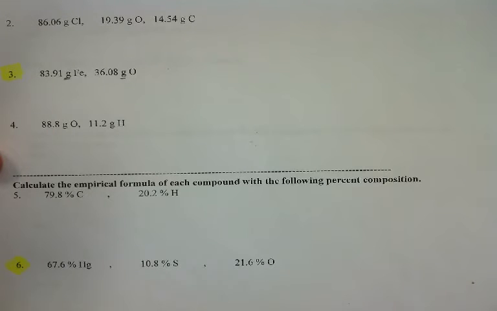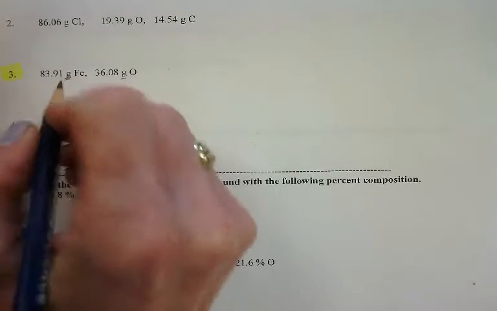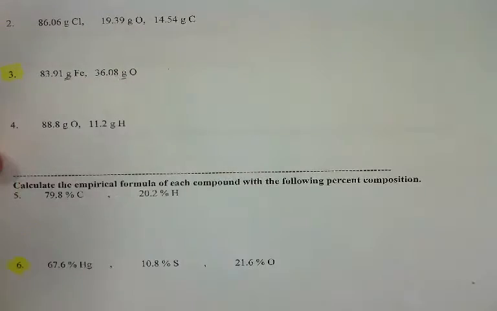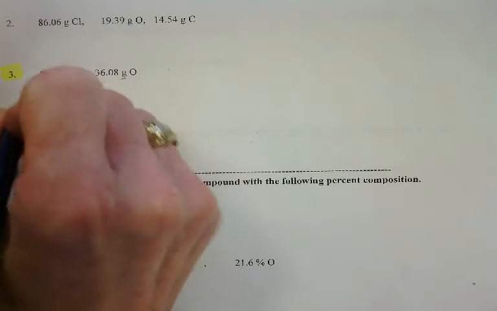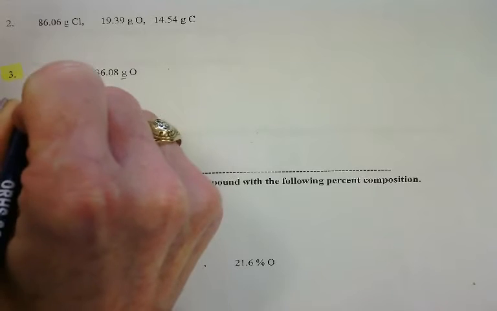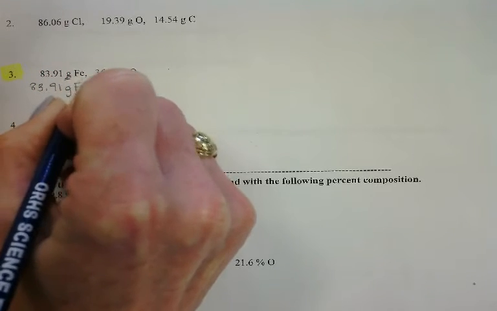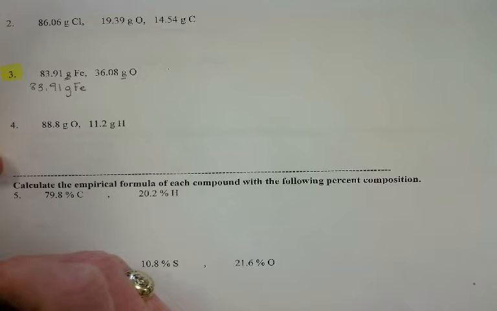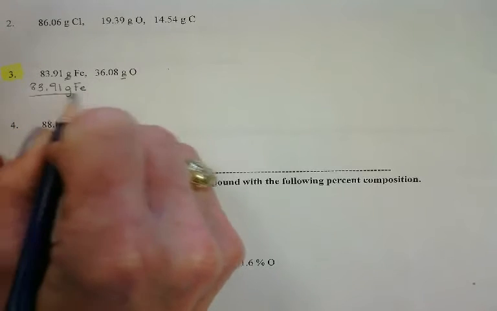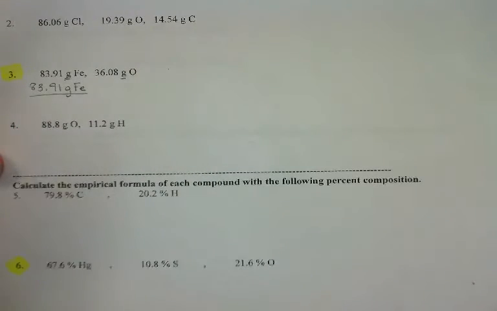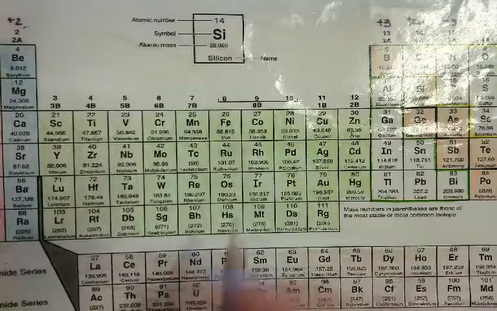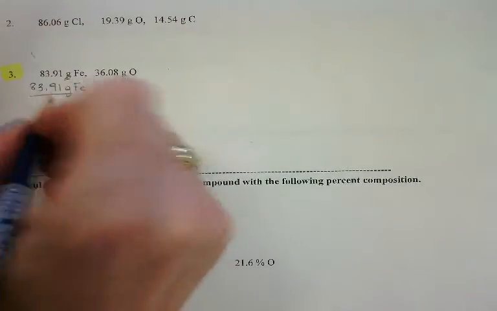Then we go mass to mole. So that means I have to divide each one of these mass amounts by its molar mass. So I start with iron, 83.91 grams of iron, and I need to go to moles, which means that I need to divide by the molar mass. I find the molar mass on the periodic table for iron, right there, 55.845 is the molar mass of iron.